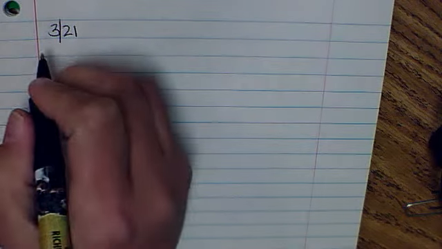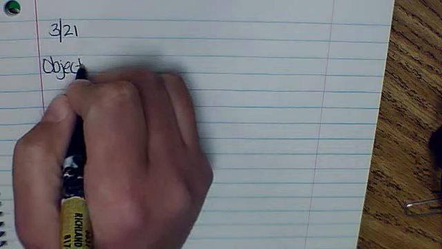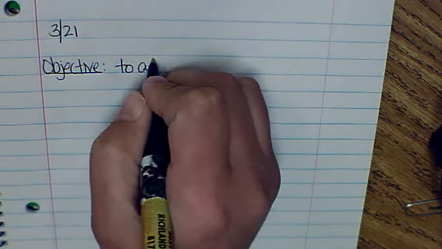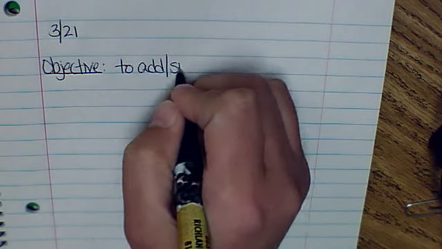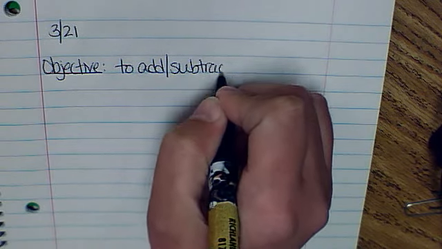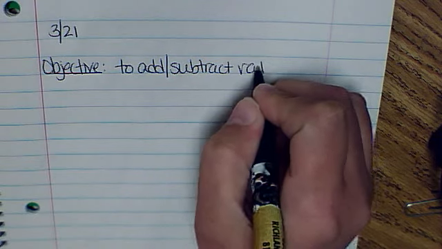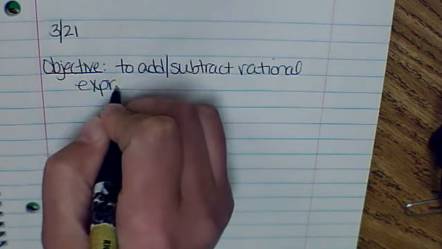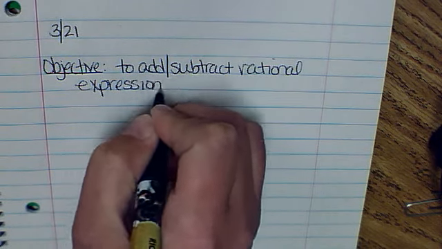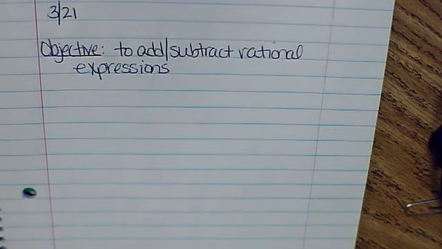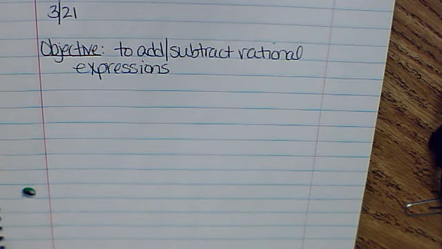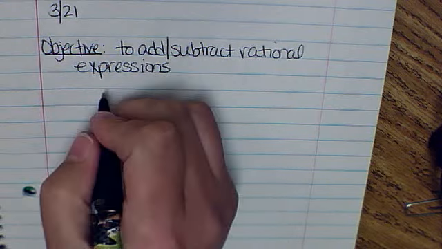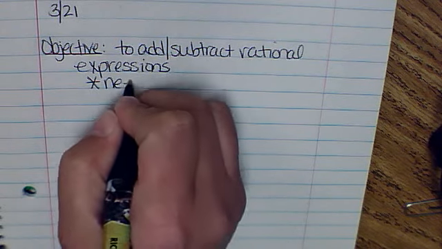Okay, for Algebra 2 today our objective is to add and subtract rational expressions. So to add and subtract rational expressions, what that really means is that we're adding and subtracting fractions that have variables in them. And in order to do that, you need a common denominator.